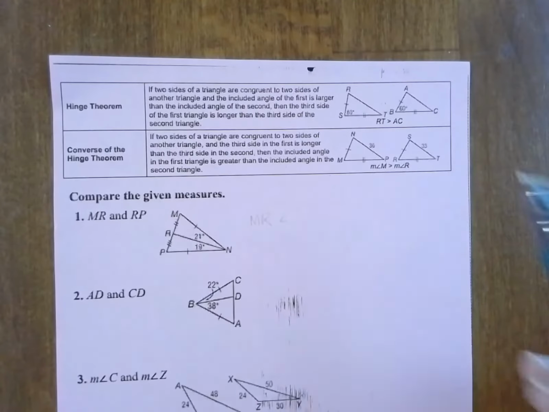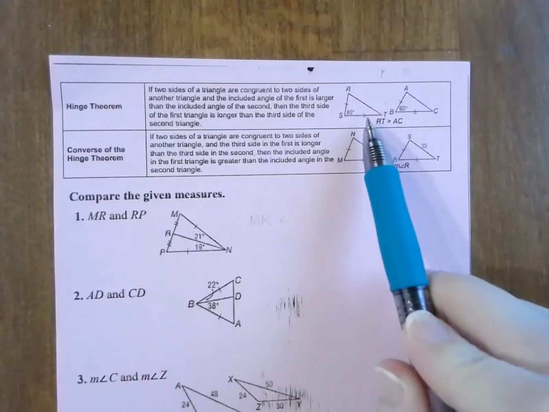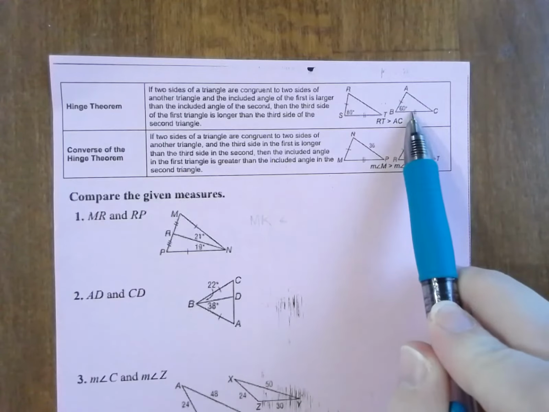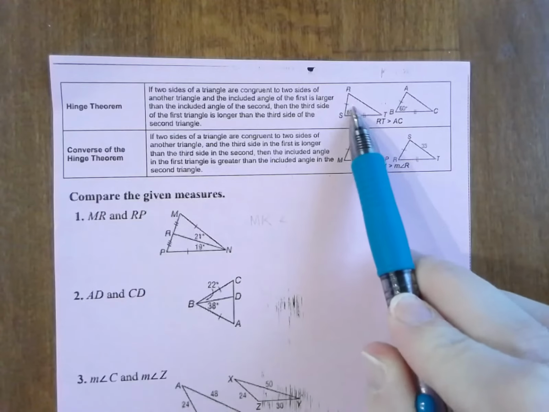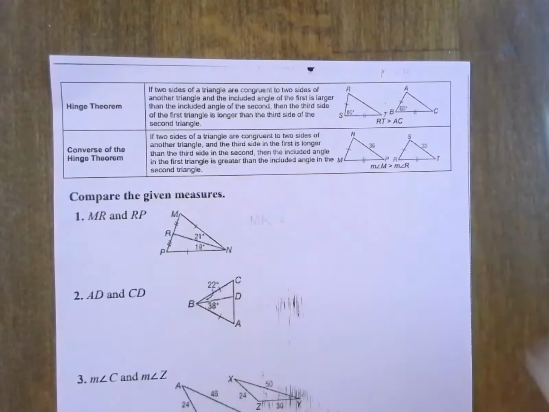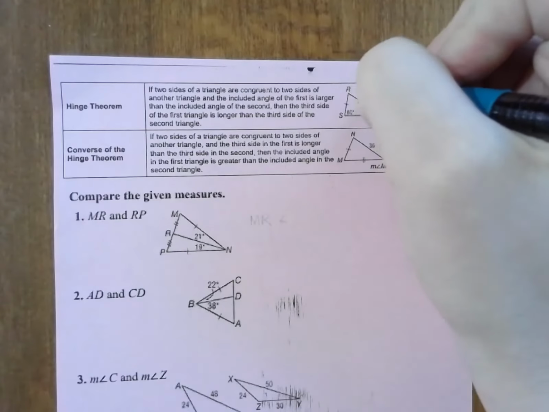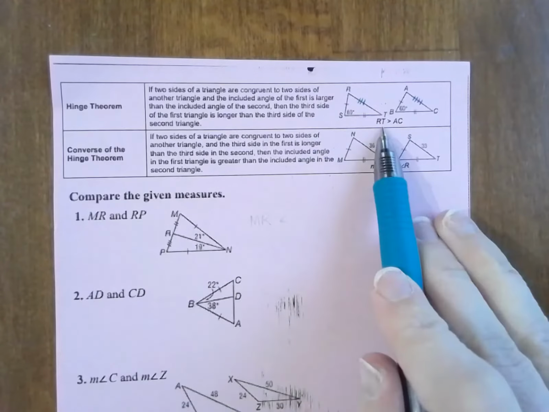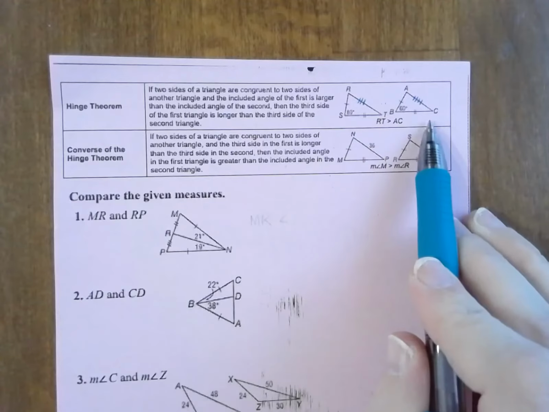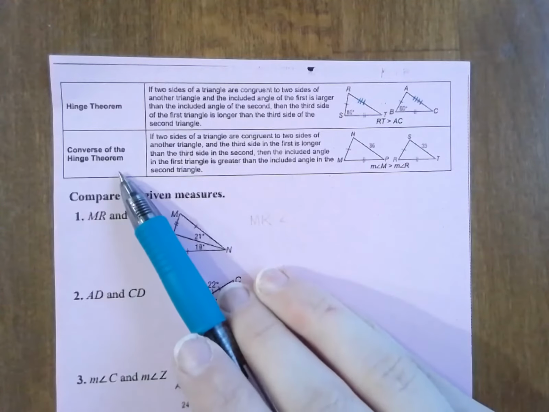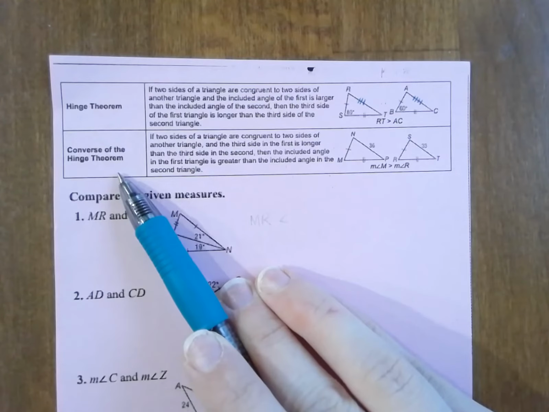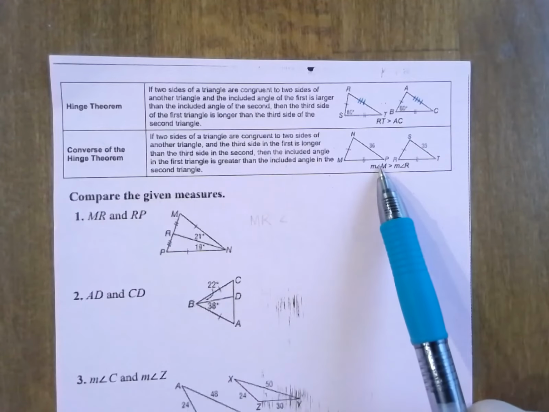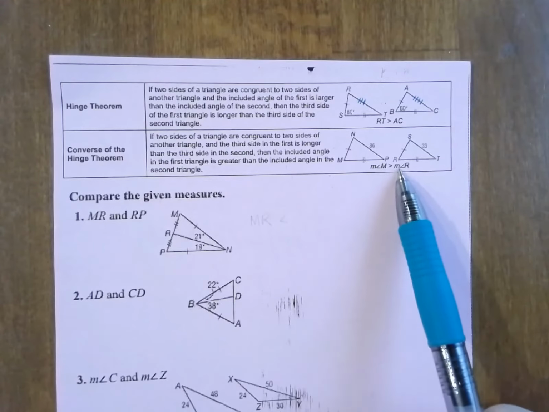So what that means is since these two sides are congruent and these two sides are congruent, then since this angle is larger than this angle, this side is larger than this side, which is why it says RT is greater than AC.